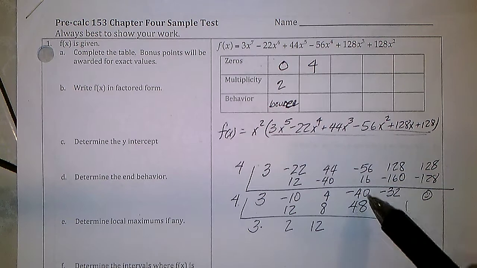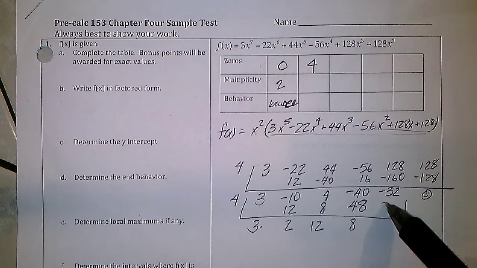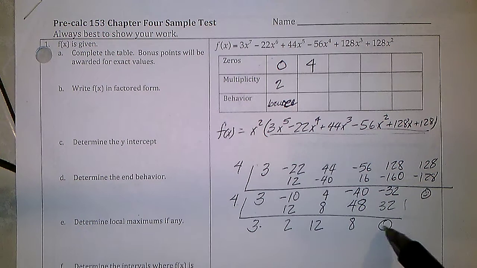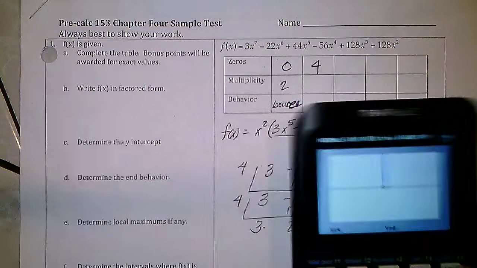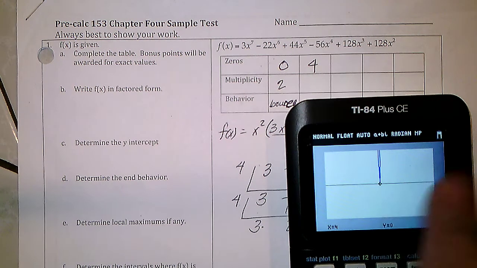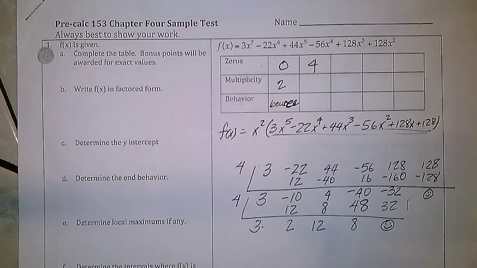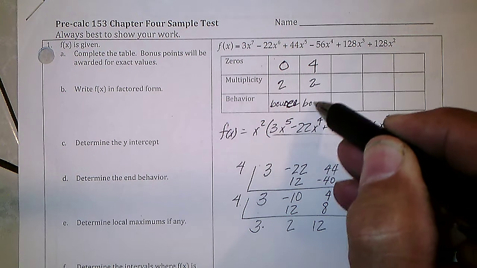Add, and that would be 8 times 4 is 32, 0. Yes, it went in twice. Now, if I wasn't sure, I'd want to check again, but I'm pretty sure it's only 2. It looks like a bounce. So 4 has a multiplicity of 2 because of the bounce.